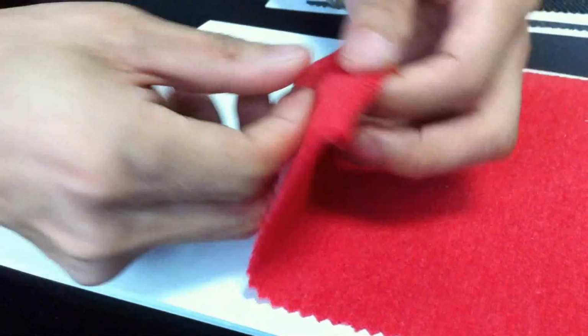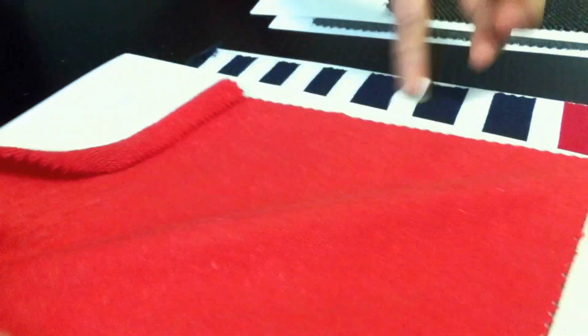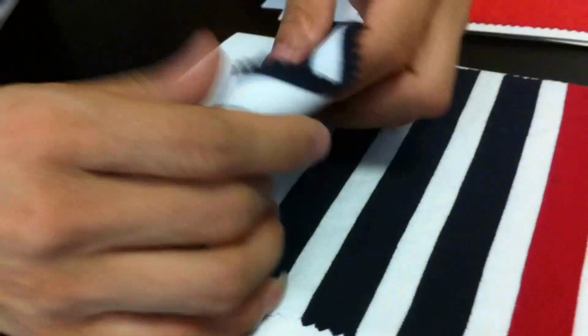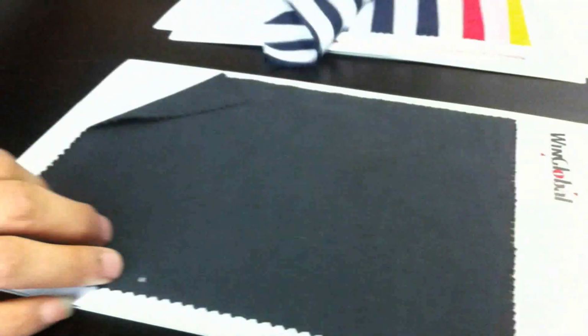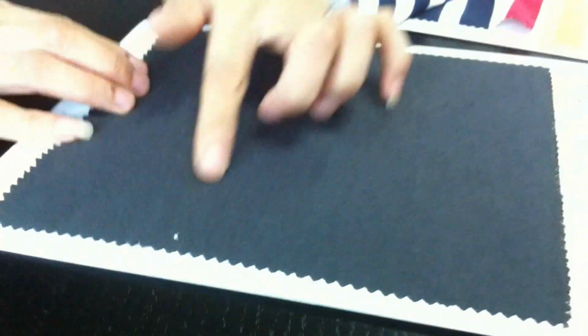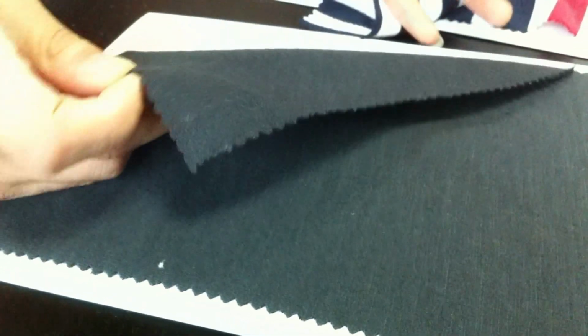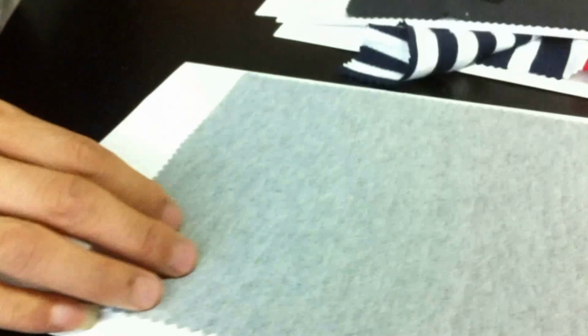This one is very similar, a yarn dye loop back fleece. Everything's yarn dye here. This one is also with slub, called slub yarn polar fleece.